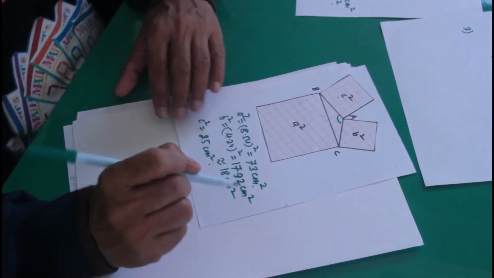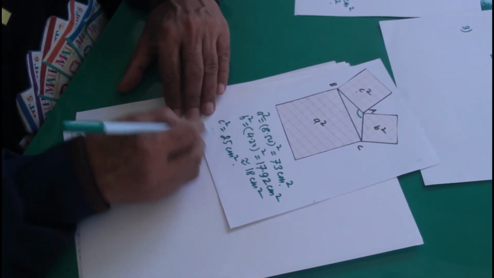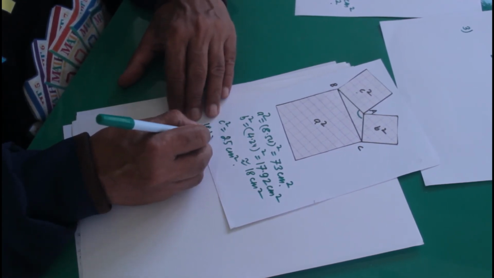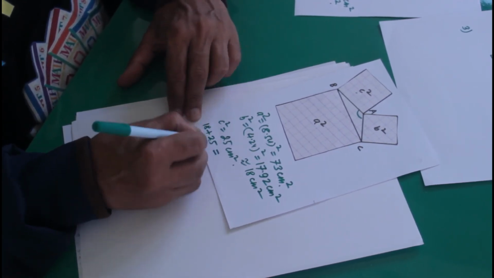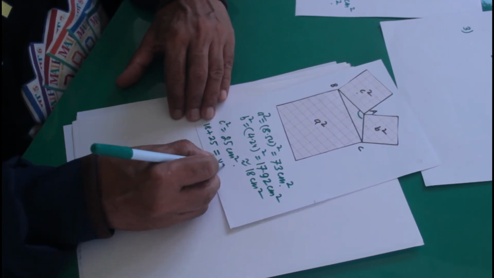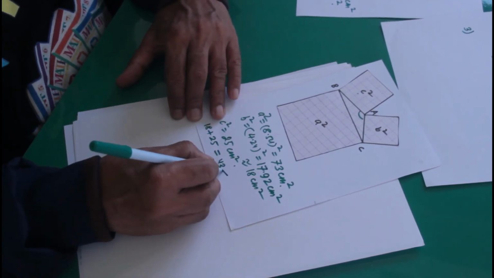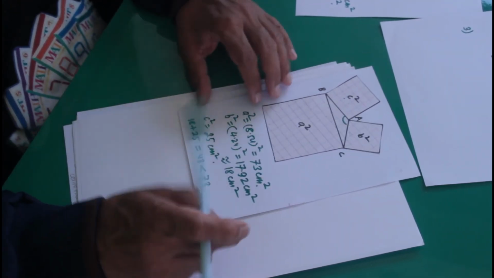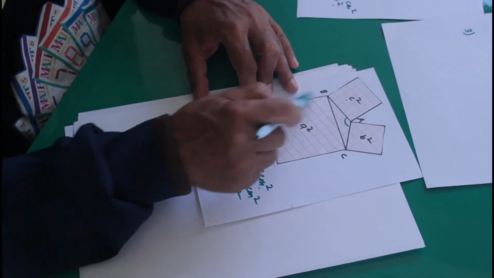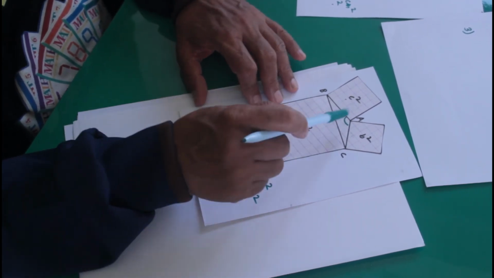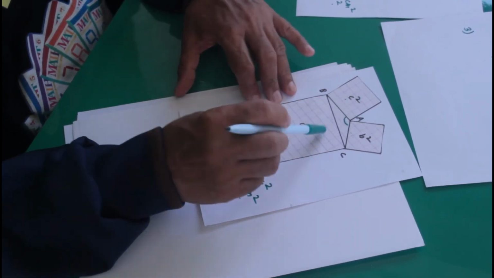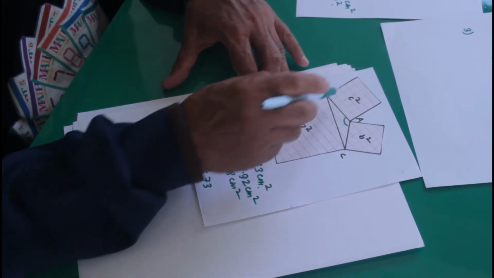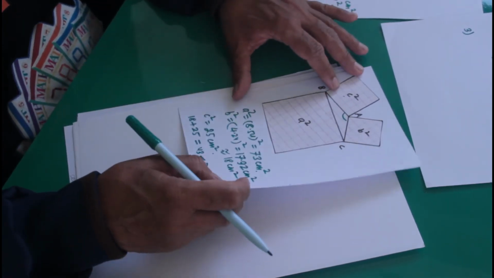Now if you add these two here, that is 18 plus 25 equals 43, which is smaller than 73. What does it mean? The square on the longest side of the oblique triangle, the obtuse angle triangle, is greater than the sum of the squares on the other two sides.